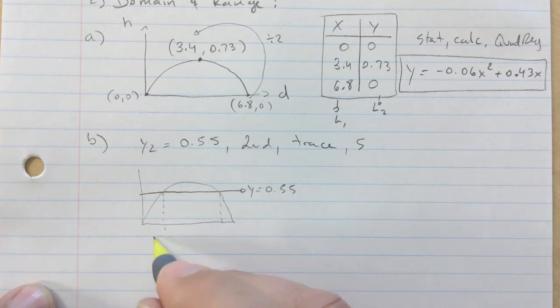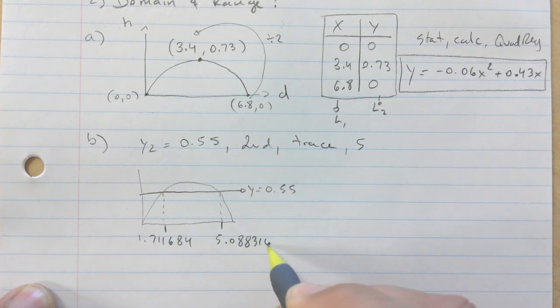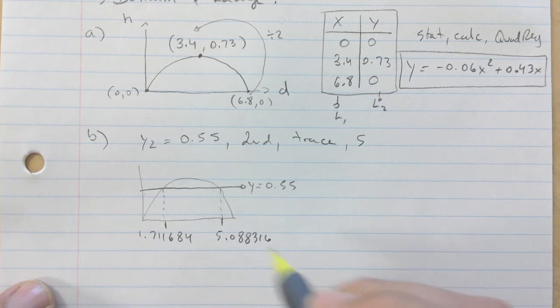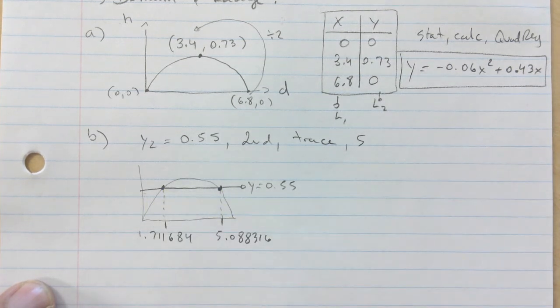Okay, so the first one is 1.711684. That's the first one here, and the second one is 5.088316. So second trace 5 here, second trace 5 there. Intersect, intersect, right? So these two are at a height of 55.